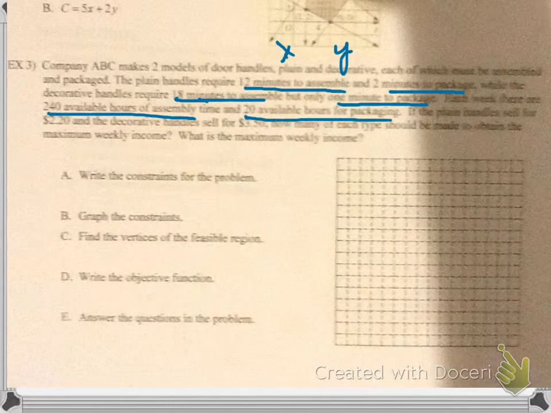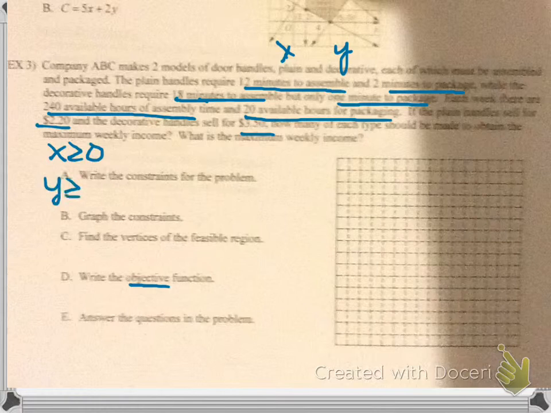So obviously we're talking about hours and minutes, so you might need to change those hours to minutes. And then we're talking about money. Now money usually goes with profit, and profit and cost become our objective. So to write the constraints for this problem, again, first off, we're saying X has to be greater than or equal to 0. Okay, so I have to have some handles. I have to have some plain ones. Y has to be greater than or equal to 0. I have to have some decorative handles.